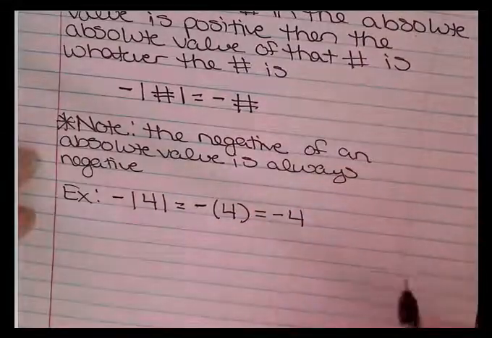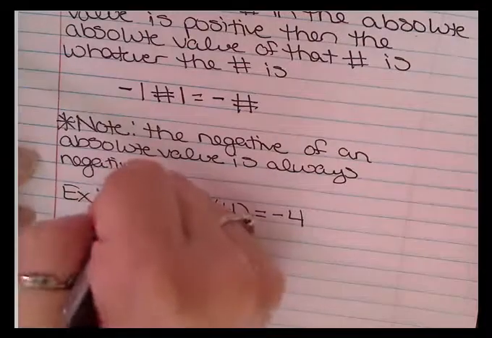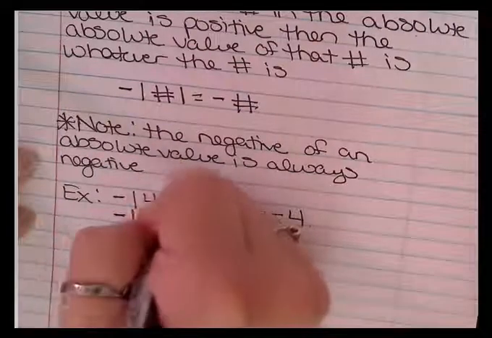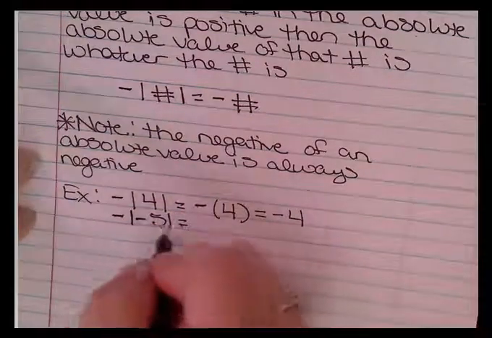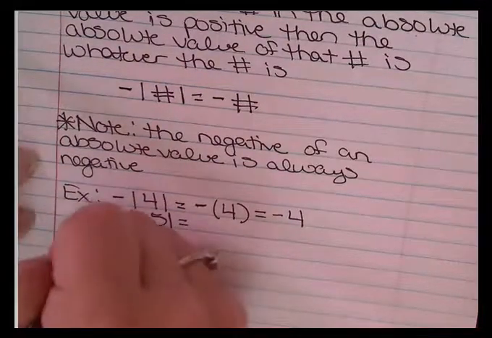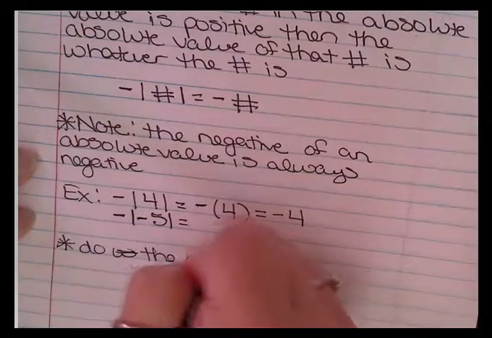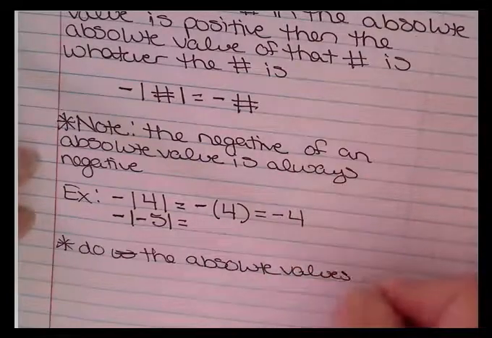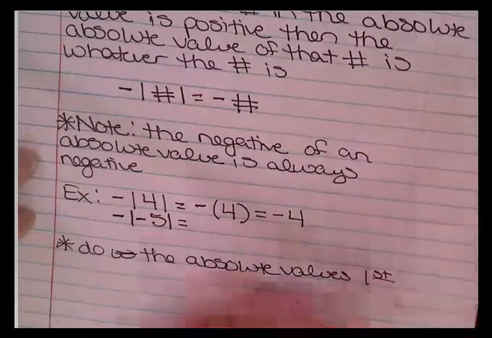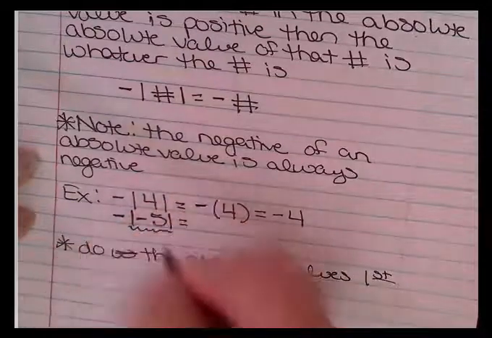We have negative the absolute value of negative 5. You have to do what's in the absolute values first. So this right here is going to become what? The absolute value of negative 5. It's going to become a 5.